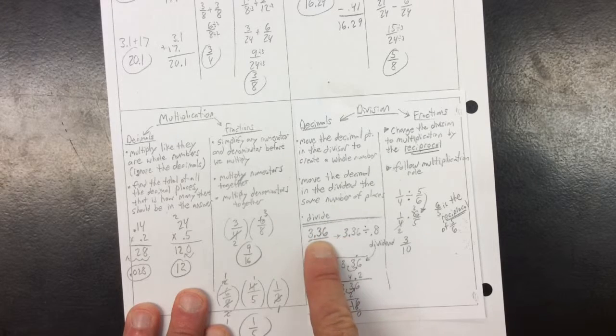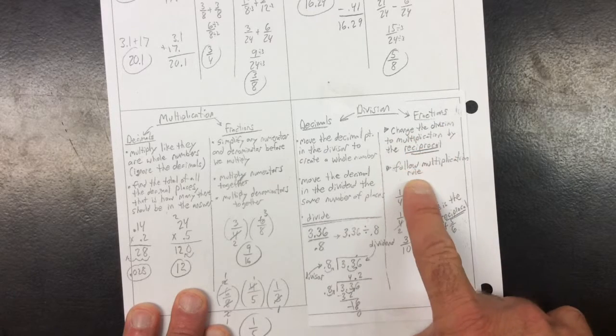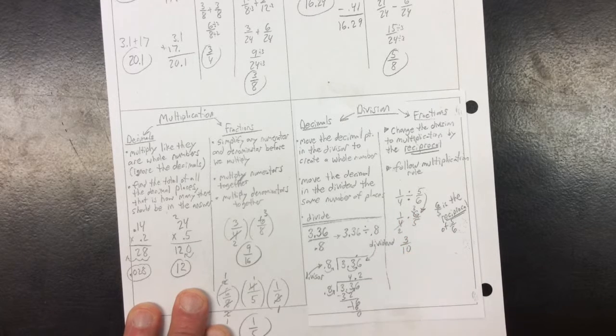Quick reminder, when dividing by a decimal, you need to move the decimal in the divisor so it's a whole number. And when you divide by a fraction, you've got to use the reciprocal. You multiply by the reciprocal to get the final answer.